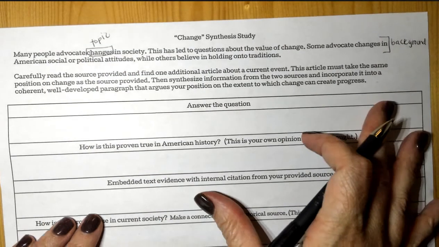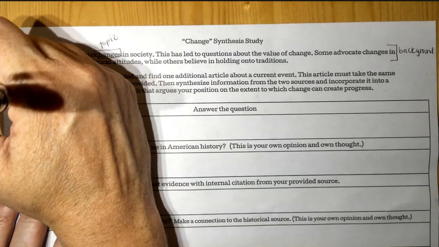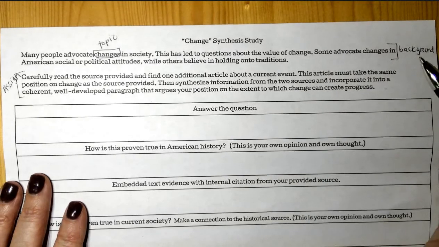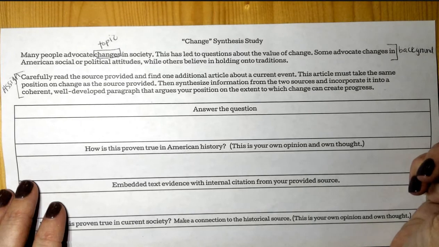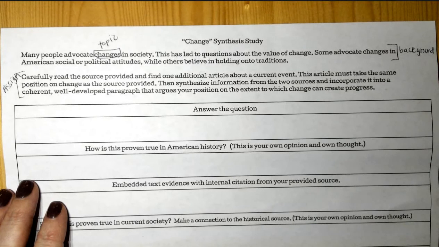All right. So now this is our assignment, not necessarily the task, because the task is inside there, but this is our assignment. Carefully read the source provided and find one additional article about a current event. This article must take the same position on change as the source provided. Then synthesize information from the two sources and incorporate it into a coherent, well-developed paragraph that argues your position on the extent to which change can create progress. All right, so your assignment is in there, but your task is actually your writing task.